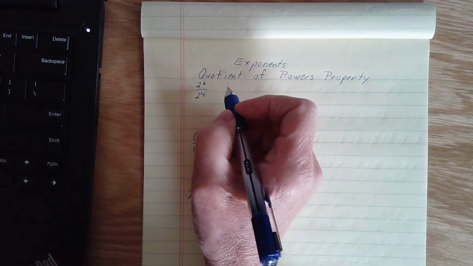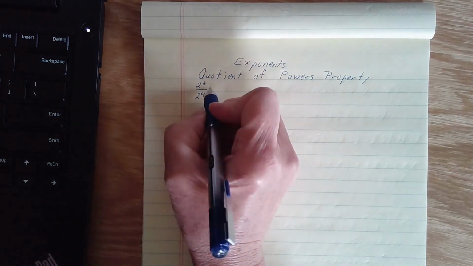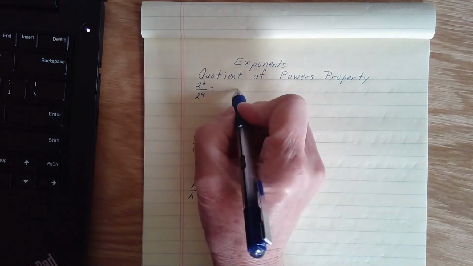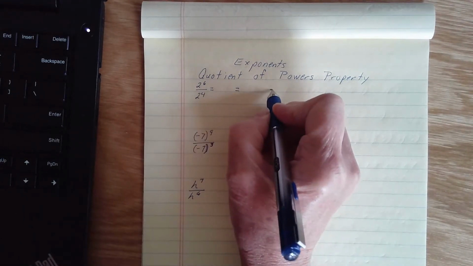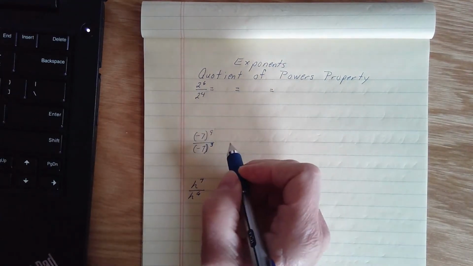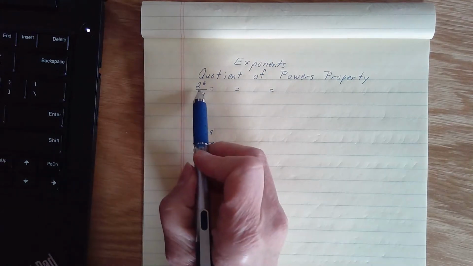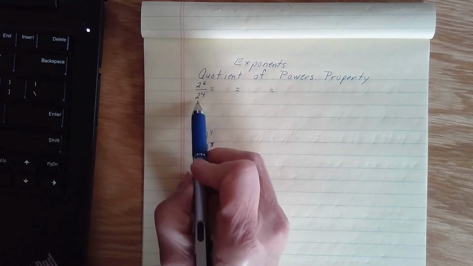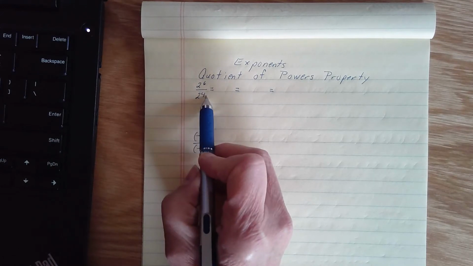Good afternoon. We're going to be looking at the quotient of powers property today. So we're going to start with a couple of examples. I'm actually going to leave a couple of spaces here so we've got a little bit of room for thinking and writing the answer. So as I look at this, the base is 2, the exponent is 6, divided by the base of 2 and an exponent of 4.